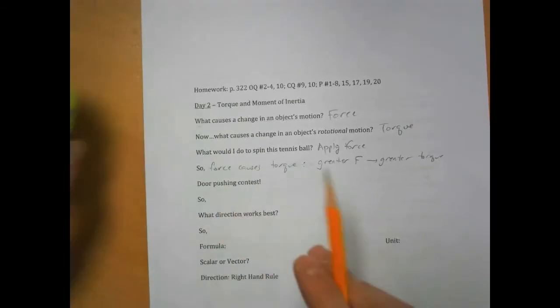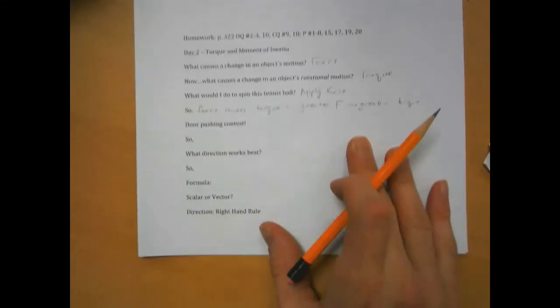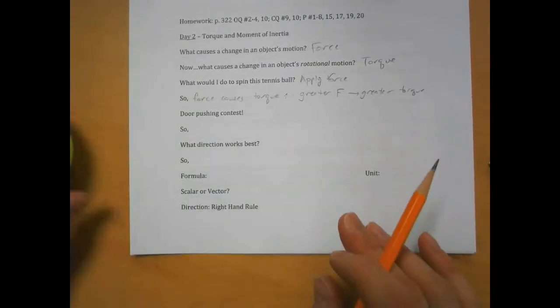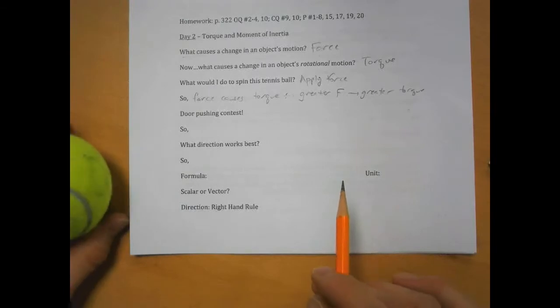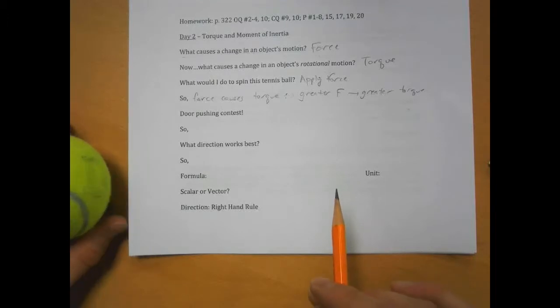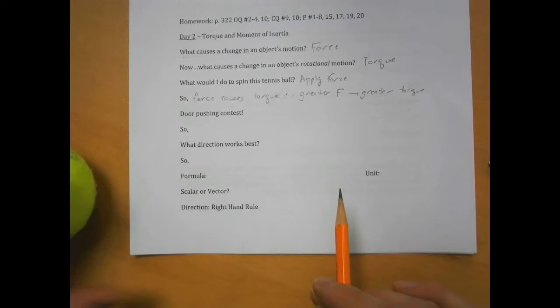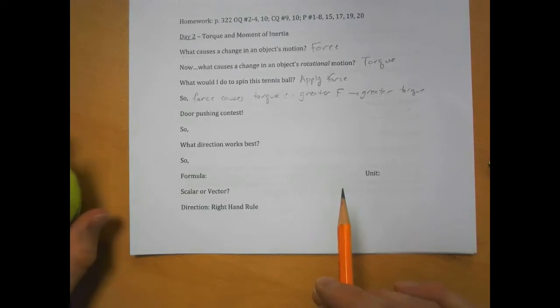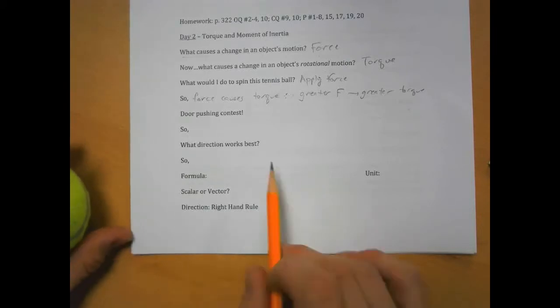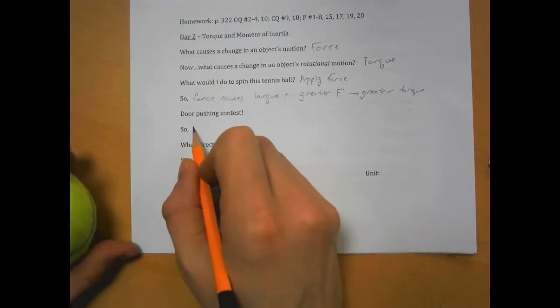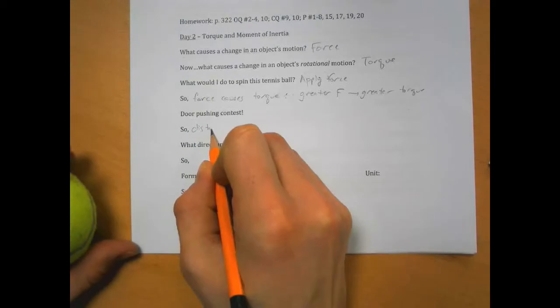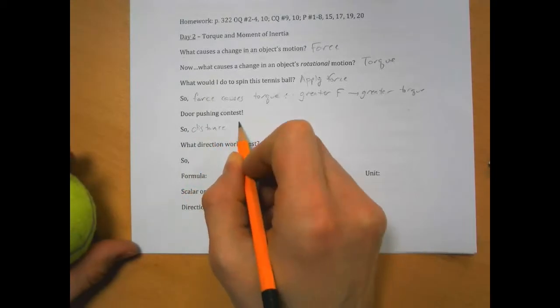Obviously, on a video, you can't see what I'm talking about with the door pushing contest, so we'll have to skip out on that for a moment. But you guys know where door handles are located. A door handle is never placed right next to the hinge. It's placed on the opposite side of the door, right? If it was placed right next to the hinge, it would be harder to open the door. So the point that I'm getting across there is that distance matters.